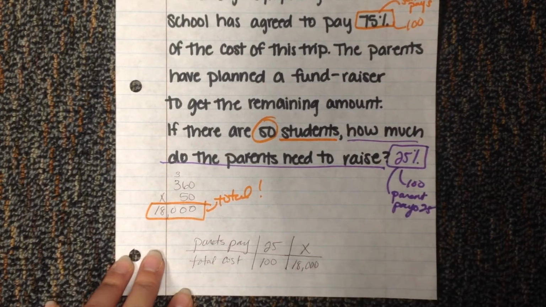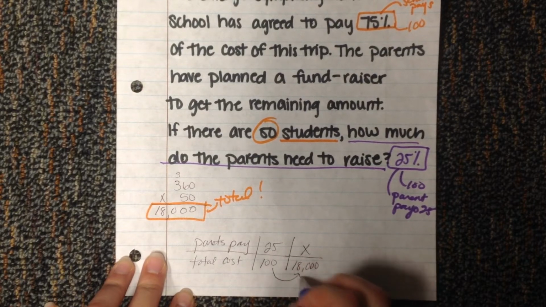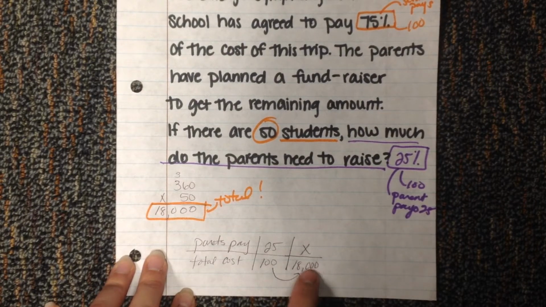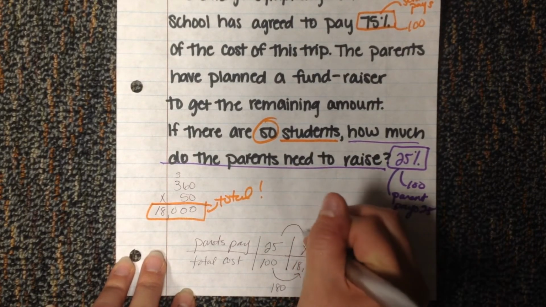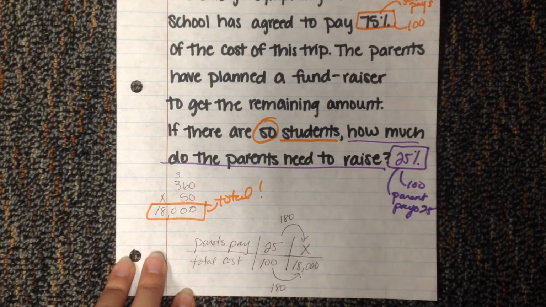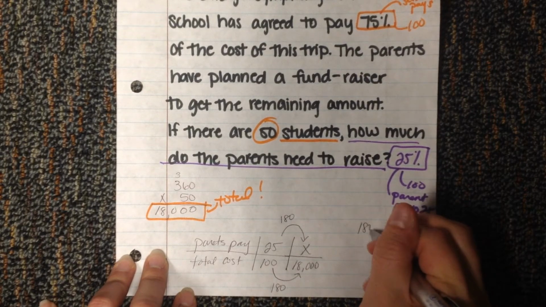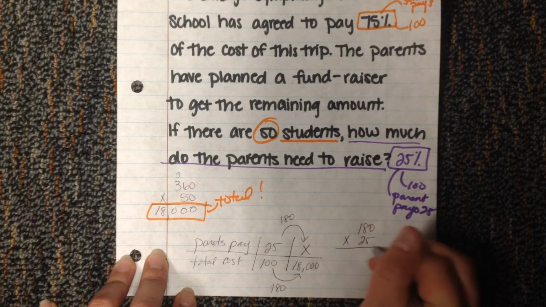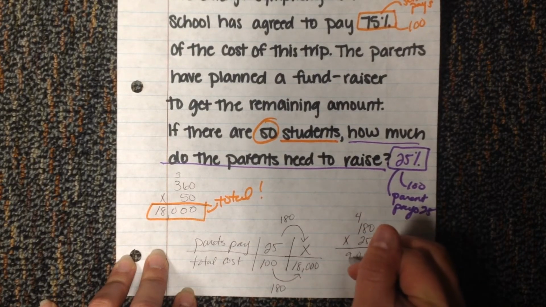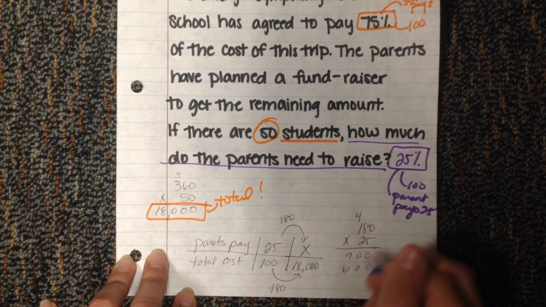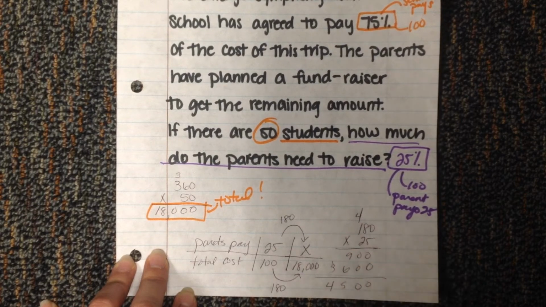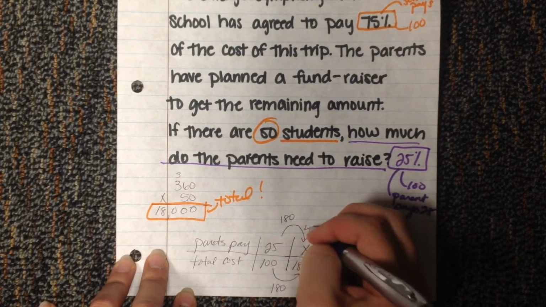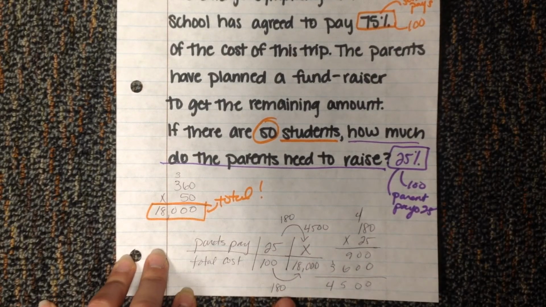How much are the parents going to pay? Well, I can look here and see that 100 times something is going to give me 18,000 because it's ending in all these zeros. It's 100 times 180. So if I multiply 25 by the same value, 25 by $180, it'll tell me how much money the parents have to raise. $180 times 25. I get $4,500.